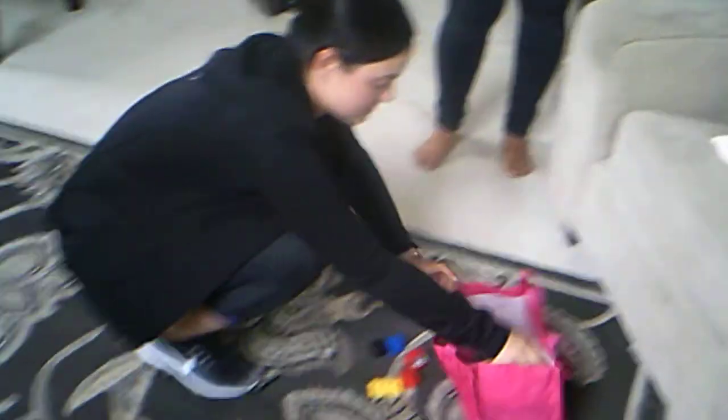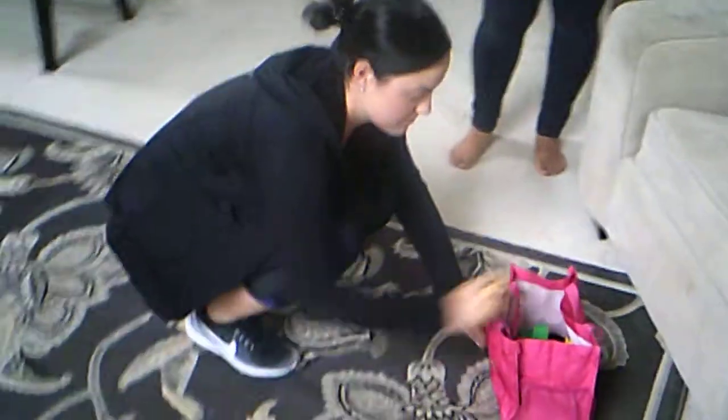I'm going to give approximately 10 seconds in between my first step and my second step, which is now going to be to gesture. Darcy, I need you to pick up these blocks on the floor over here. Thank you so much. Good listening.